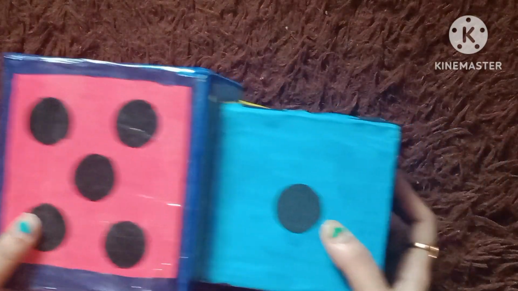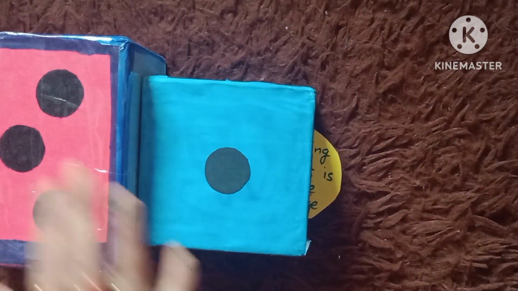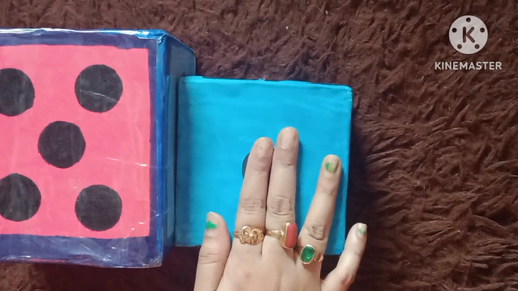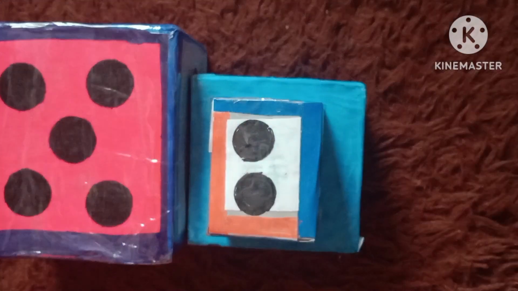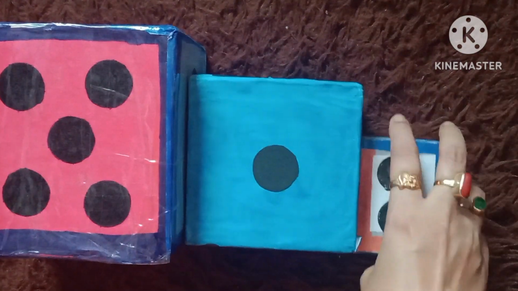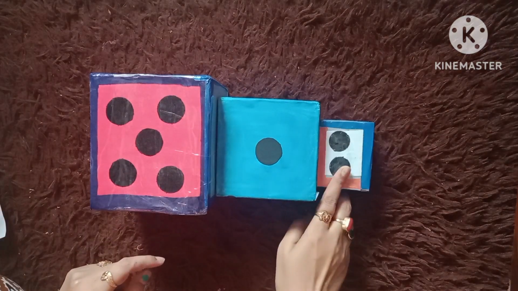Big, bigger, biggest. So here we have the three forms of adjectives.